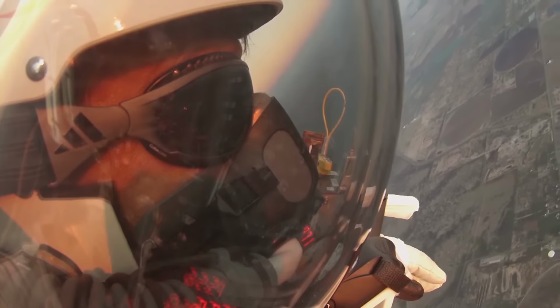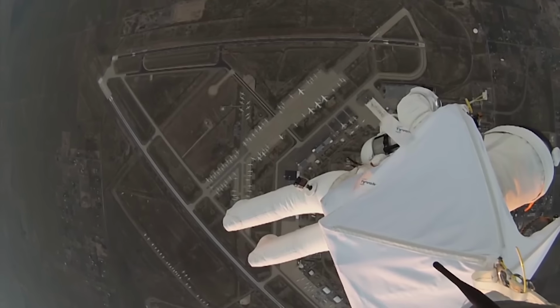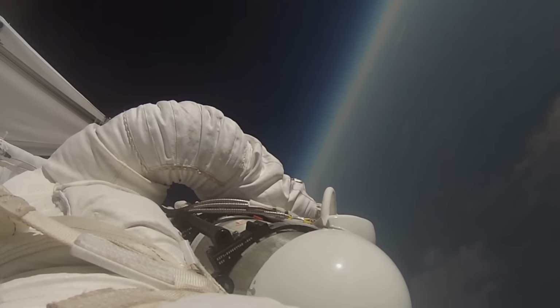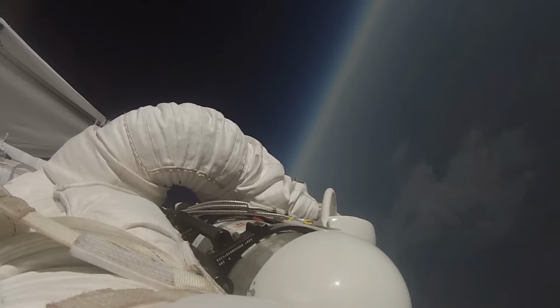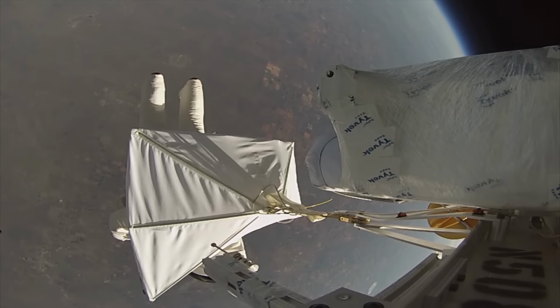The coldest temperature we saw in this program was negative 108 degrees Fahrenheit. The stratosphere average is about negative 70 degrees Fahrenheit. So it's very cold. But above that point, the air starts to get really thin. So there's no air to pull heat away from the suit or the system, and the temperatures are also rising.